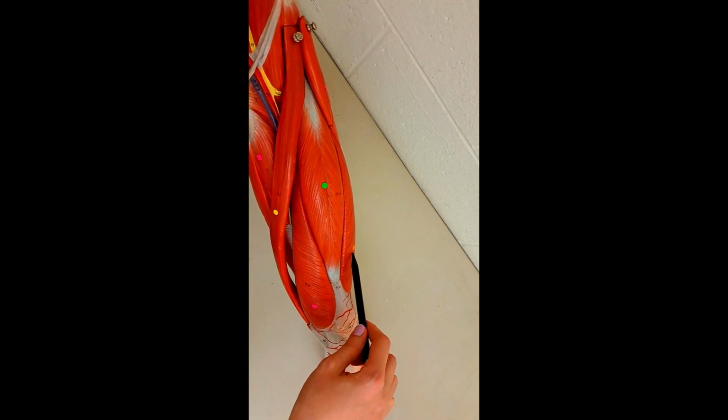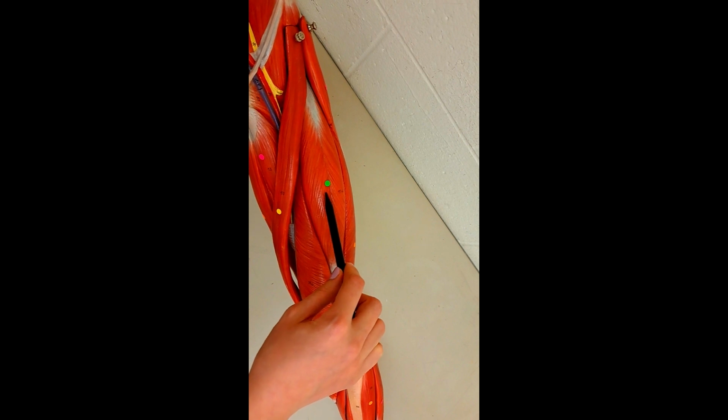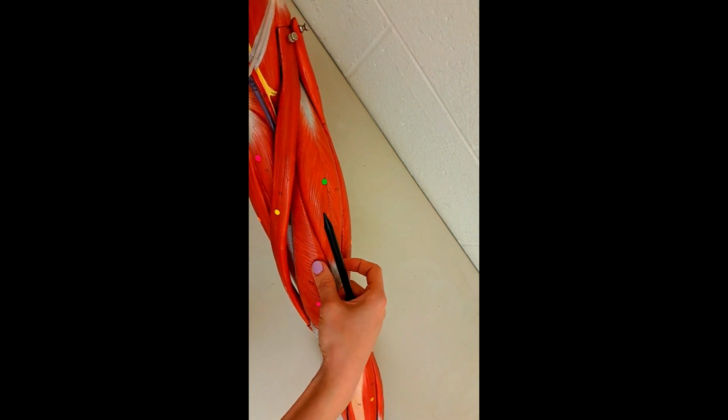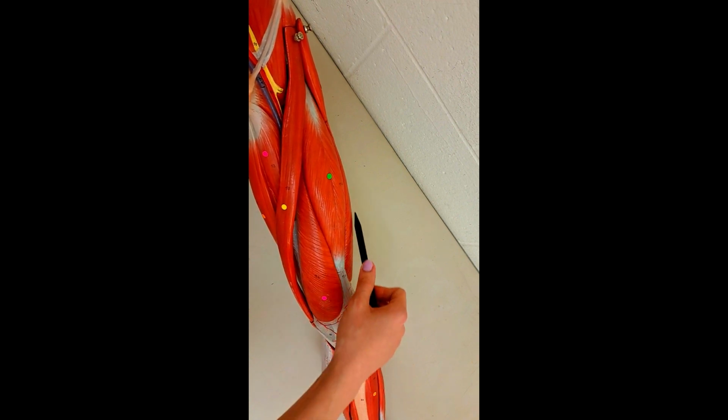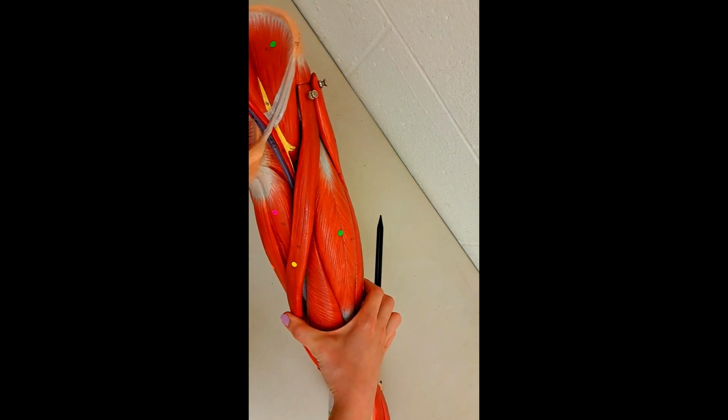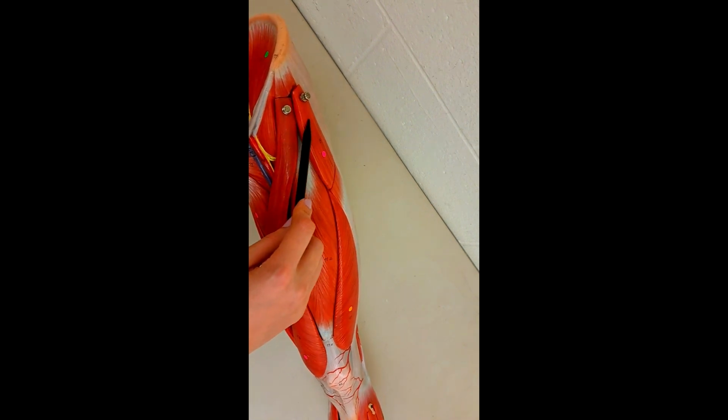So the vastus lateralis, along with the rectus femoris, and the vastus medialis with the vastus intermedius muscle, which is right under the rectus femoris muscle, these four form the quadriceps femoris muscle. Moving laterally, right here, we can see the tensor fascia lata muscle. This is the vastus lateralis on the side.